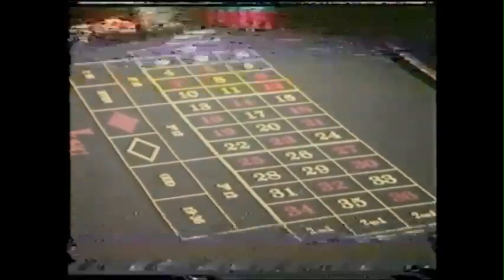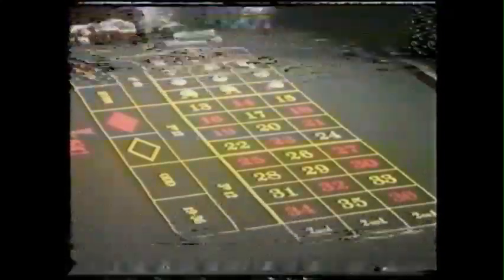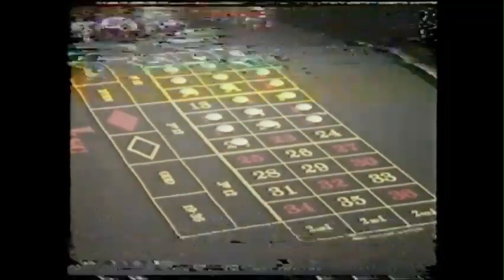But there are 36 losing numbers. So the probability of losing a single number such as 13 is 36/37, or 0.973. You can improve your chance of winning. Putting a chip here indicates that you're betting on one of the numbers 1 to 12 coming. Now the probability of winning is 12/37, or 0.324.